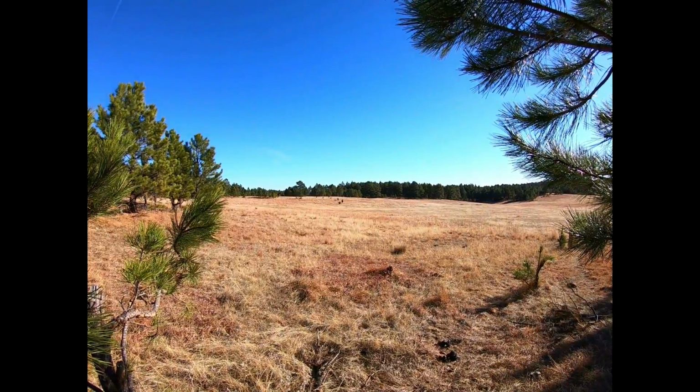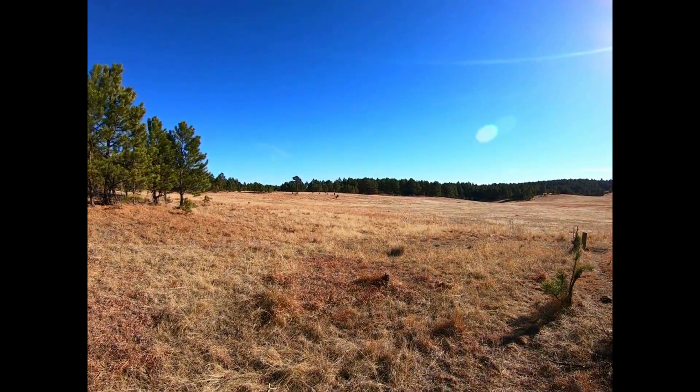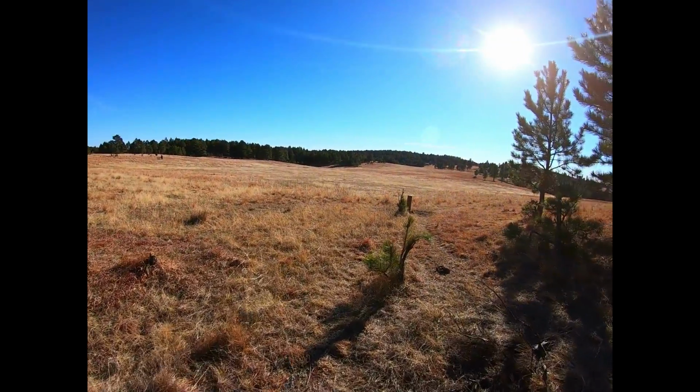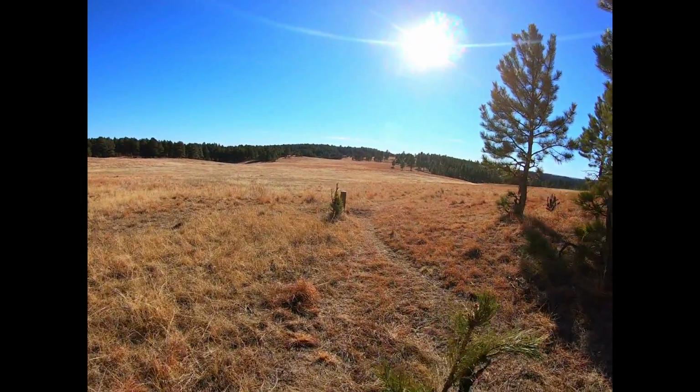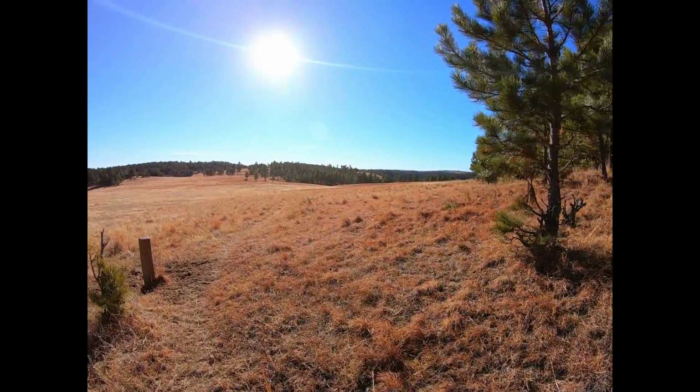Well, I found where the herd of bison went, although there's only 3 of them here, so there's a chance those might be 3 different ones. There are bison all over this place. Wow, look at this view.